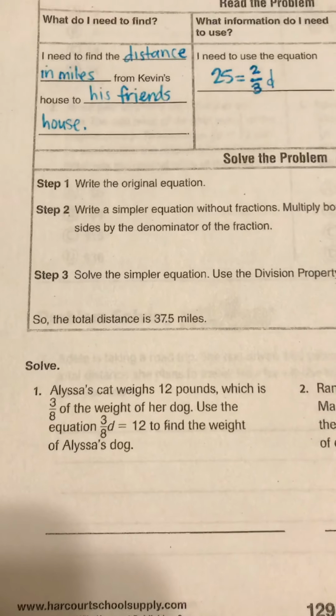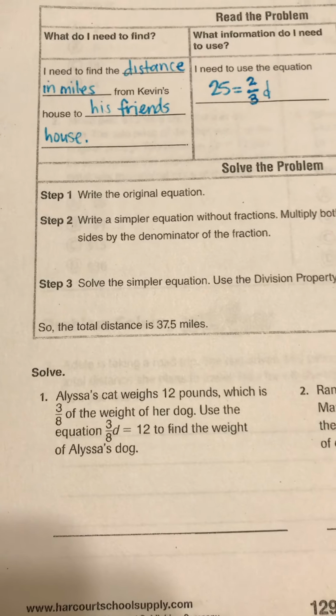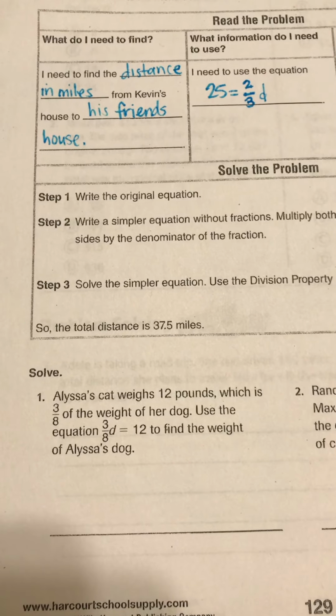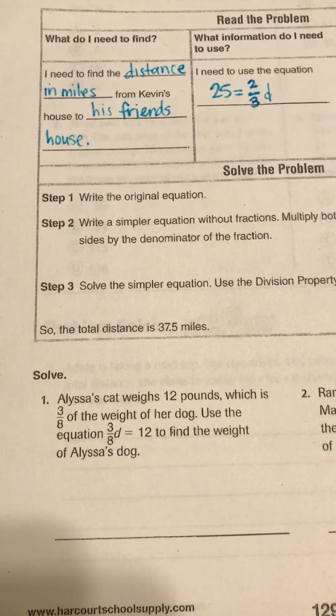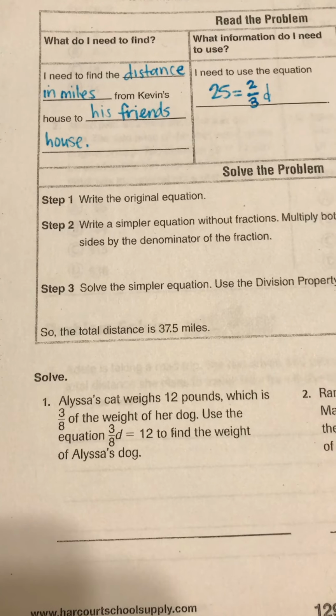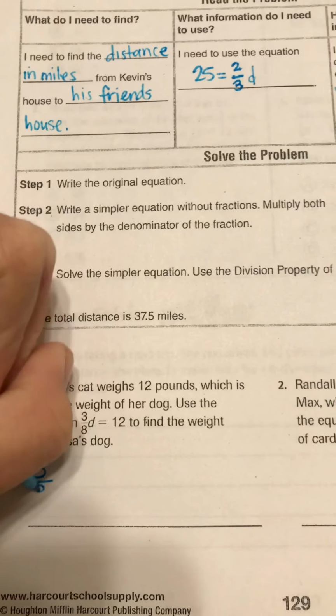Okay, let's go ahead and solve this equation. Let's read it together. Alyssa's cat weighs 12 pounds, which is 3/8 of the weight of her dog. Use the equation 3/8 times d equals 12 to find the weight of Alyssa's dog. First let's rewrite the equation.